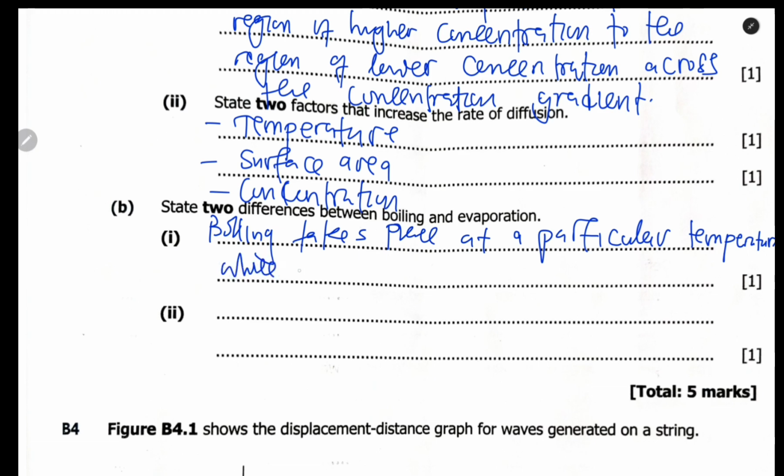Evaporation takes place at any temperature.